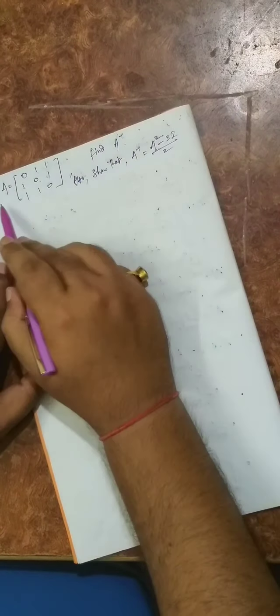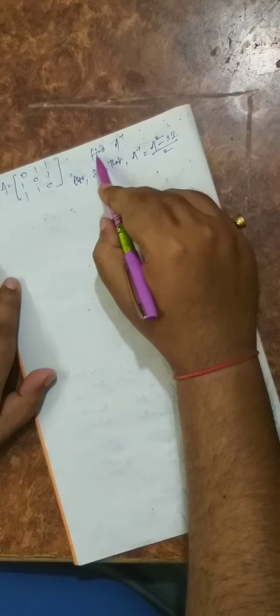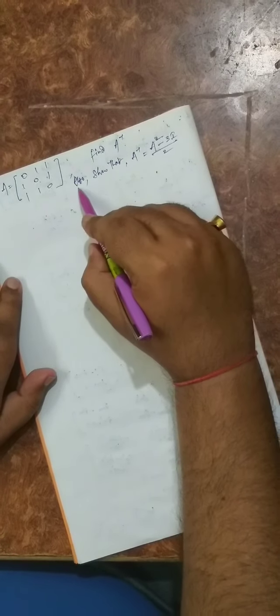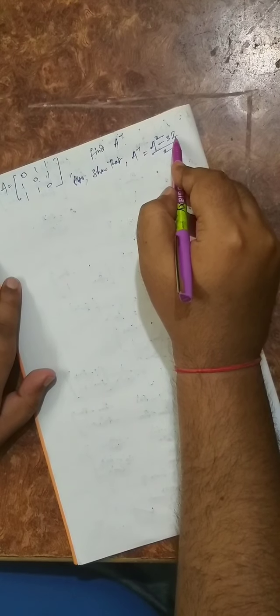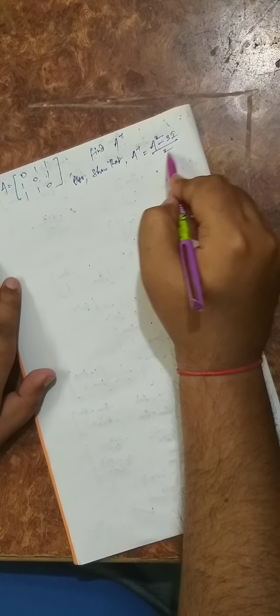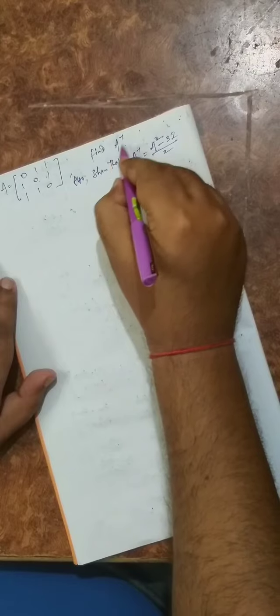So I am considering question number 11. Here one matrix is given to you. What you have to do? Find A inverse. And also show that A inverse is A square minus 3I, where I is the third order identity matrix, divided by 2. So let us find first A inverse.